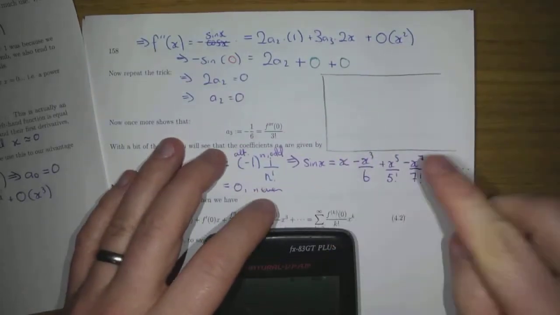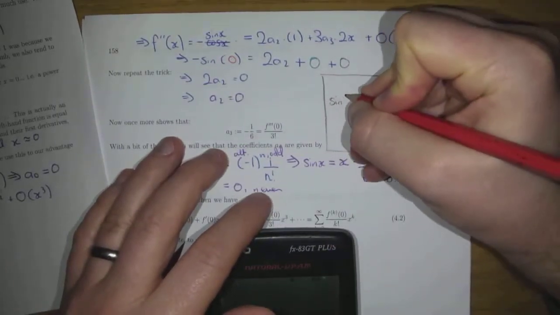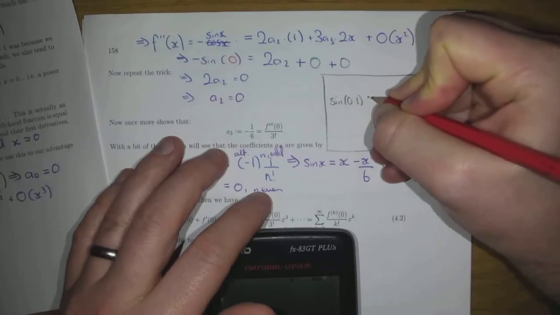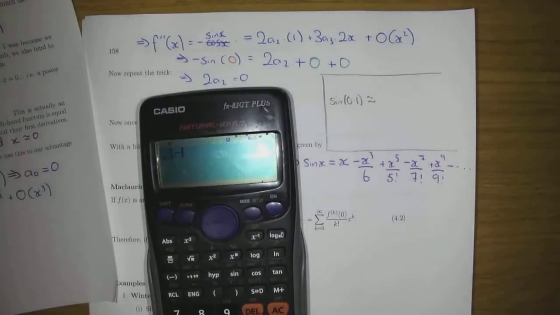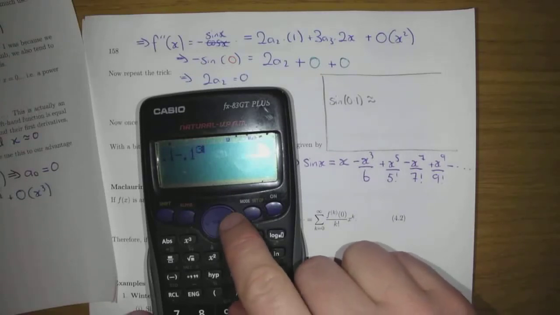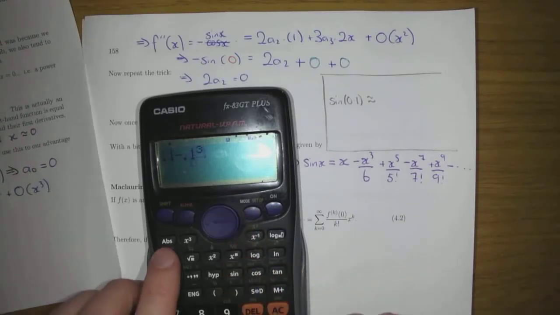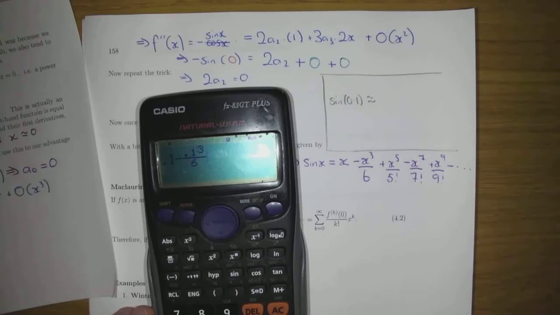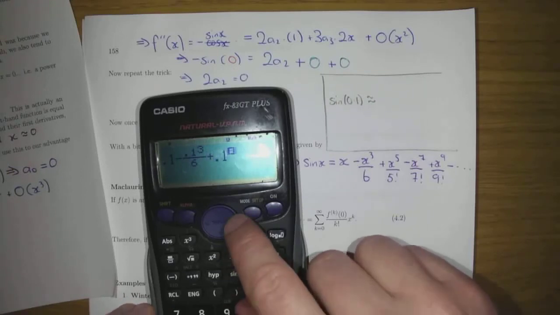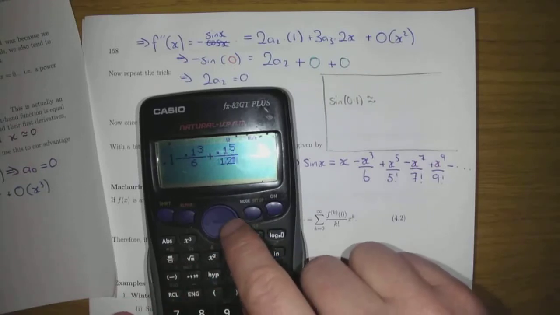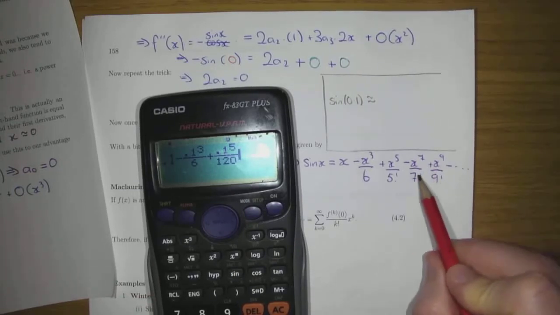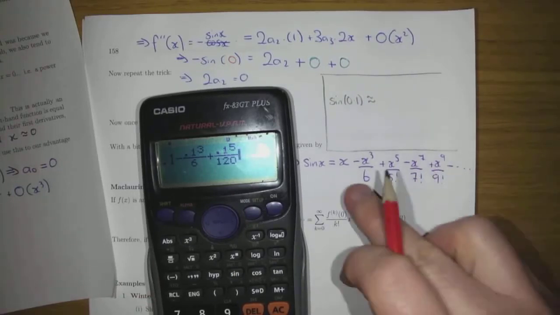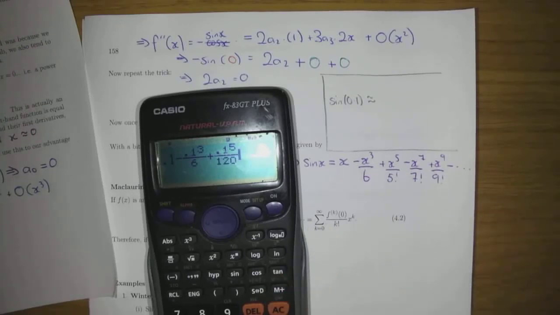So according to this, sine of 0.1 should be approximately 0.1 minus 0.1 cubed over 6 plus 0.1 to the 5 over 120. And you see these numbers on the bottom are getting very, very big. So these numbers are getting very, very small, which has to happen if this is going to work well.